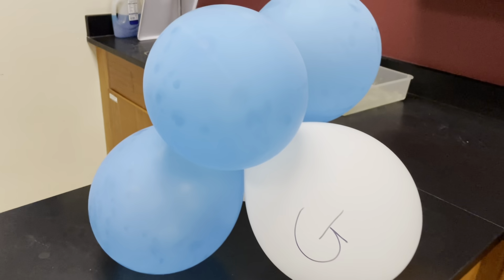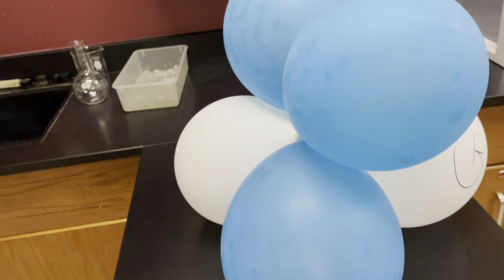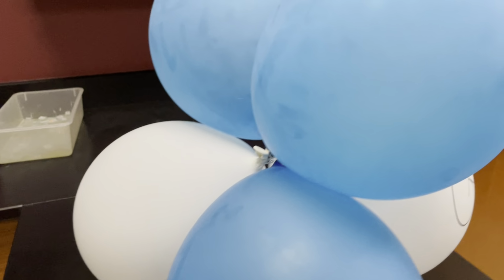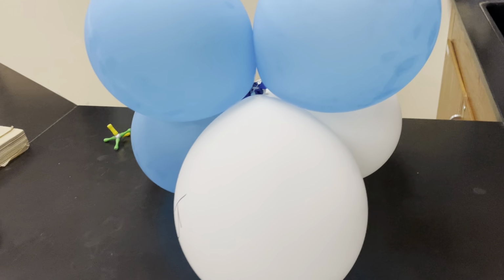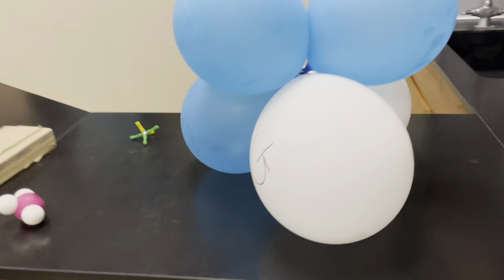Next up is model G. This is model G. It's kind of hard to see from this angle, but there are a total of 1, 2, 3, 4, 5 balloons here. 3 of them are blue balloons representing bonded atoms, and 2 of them are white balloons representing lone pairs of electrons.